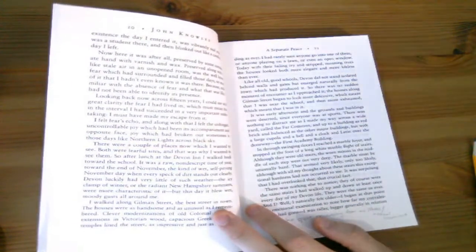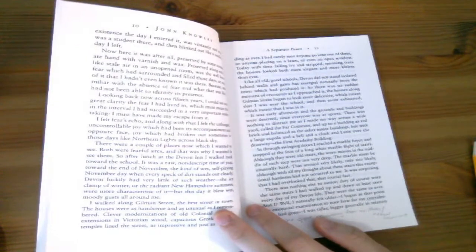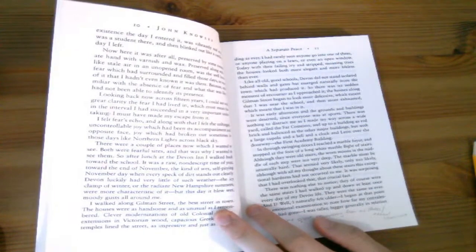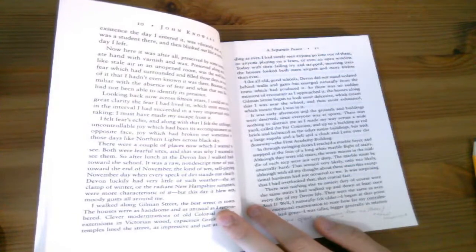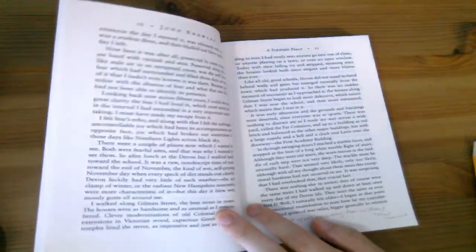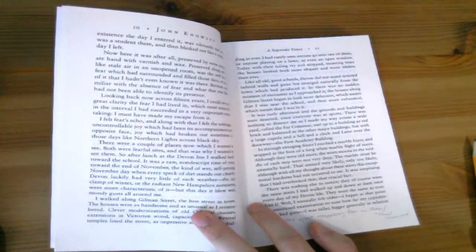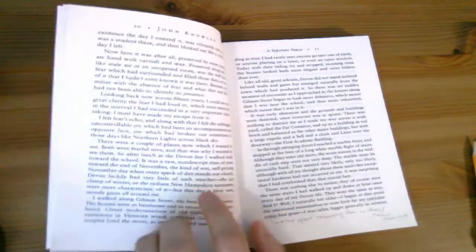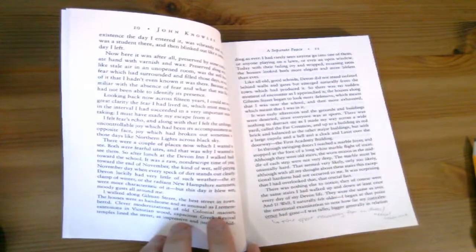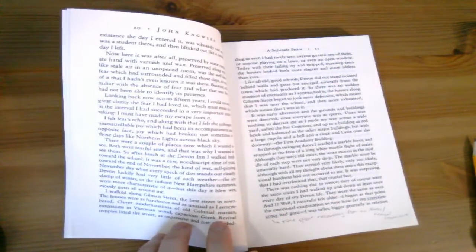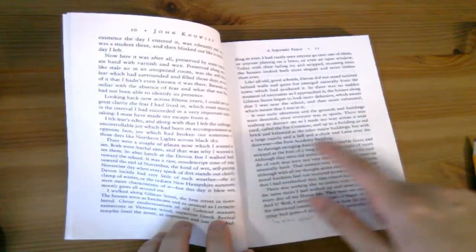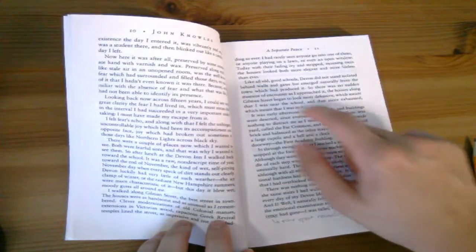And capacious. Capacious, defined by Google as an adjective having a lot of space inside, roomy. And so, if we look back, capacious, I sort of lost where it was.